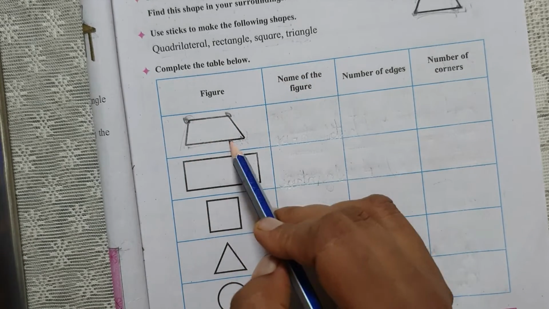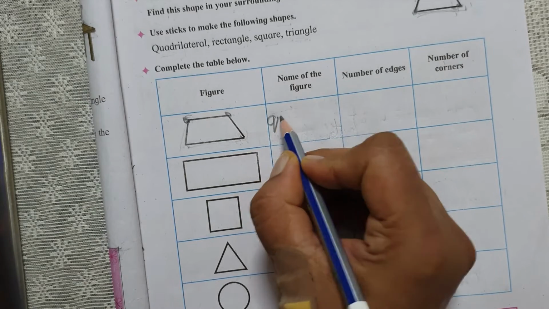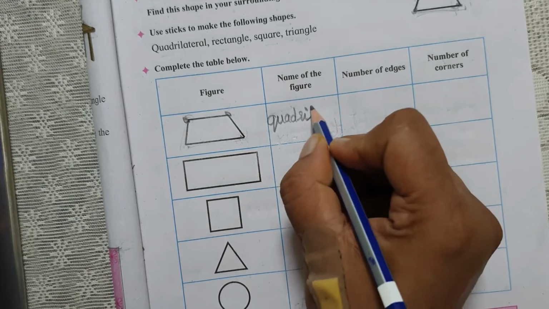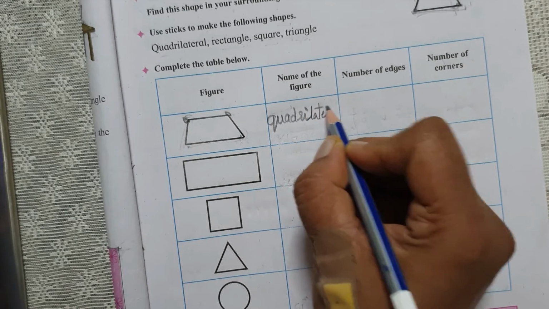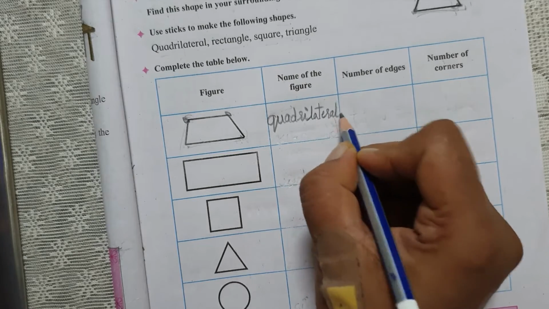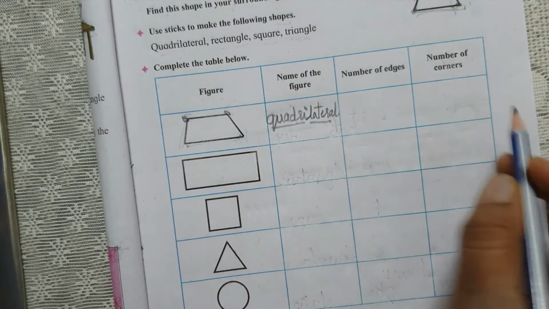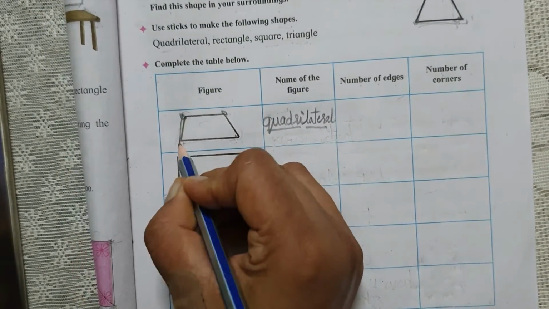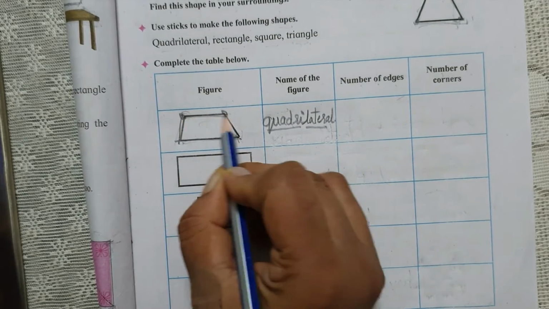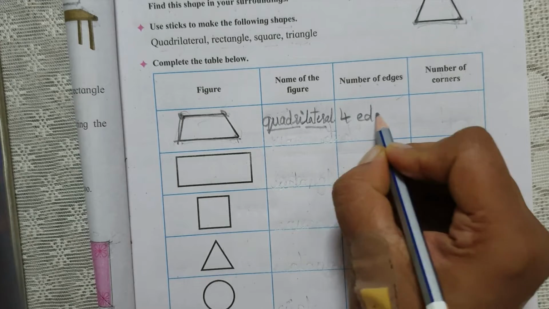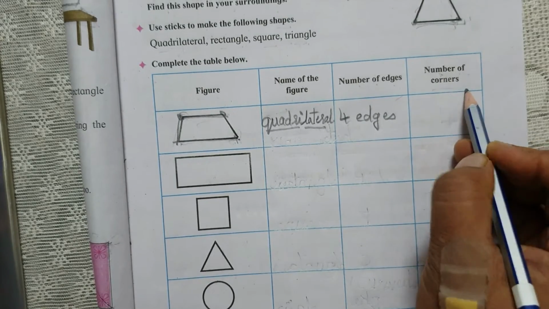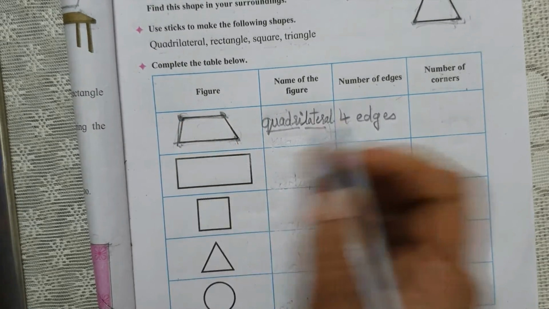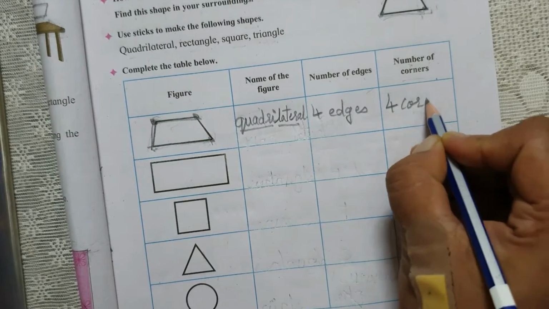Name of the figure is what? Quadrilateral. Q, U, A, D, R, I, L, A, T, E, R, A, L. Quadrilateral. Number of edges. A quadrilateral has how many edges? 1, 2, 3, 4. 4 edges. Number of corners. A quadrilateral has how many corners? 1, 2, 3, 4. 4 corners.